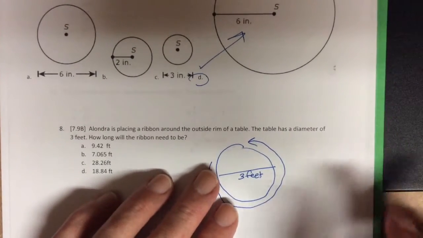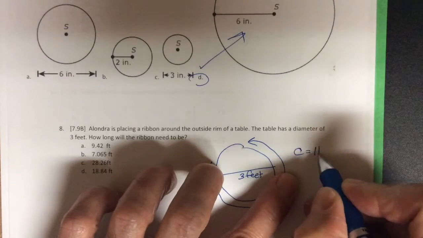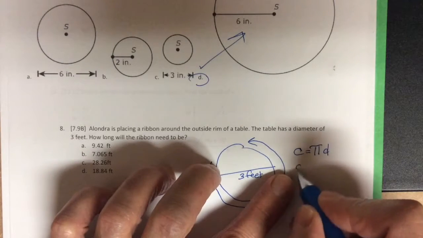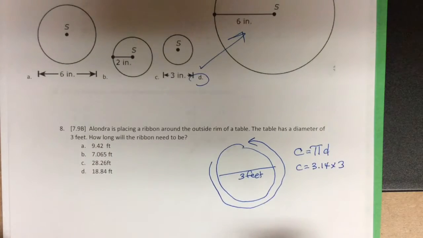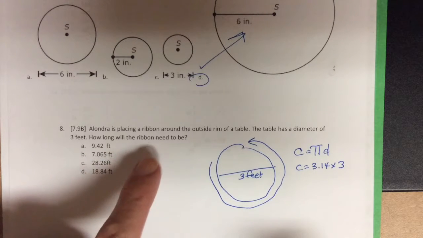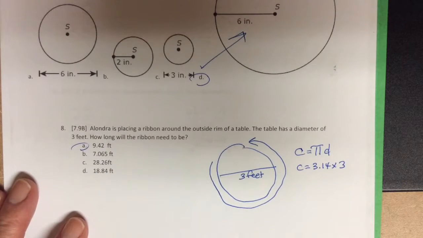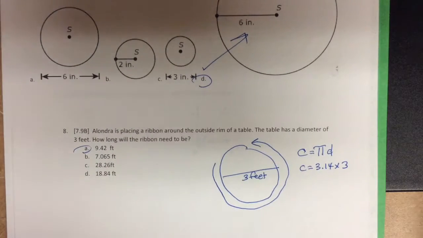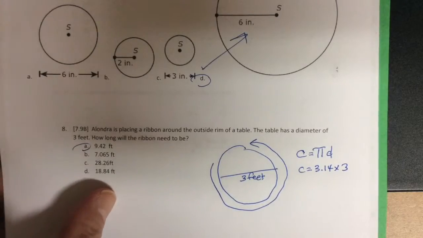Well, seems pretty easy to me. It would be circumference is pi times d once again. Circumference is 3.14 times 3. Pretty easy answer. The answer was A, about 9. Easy problems, guys. Not sure what happened on this test. Not much work.